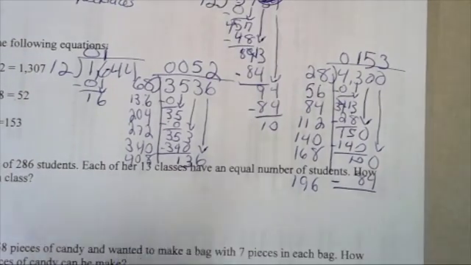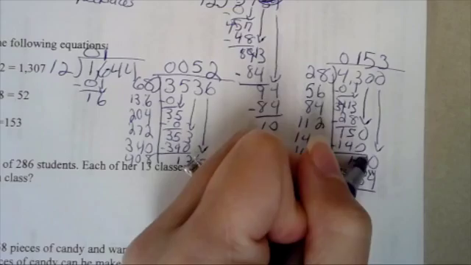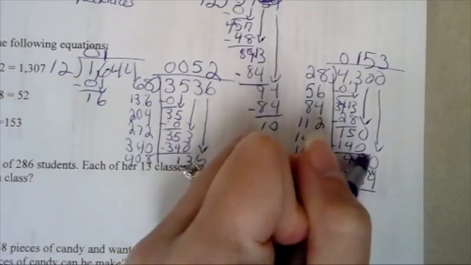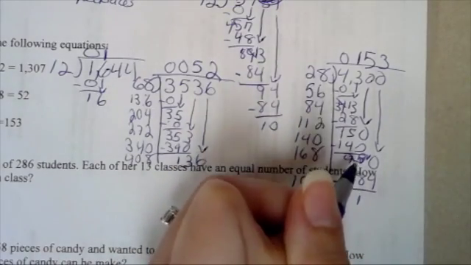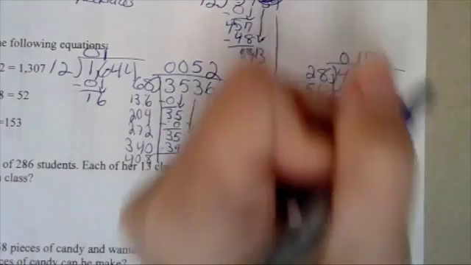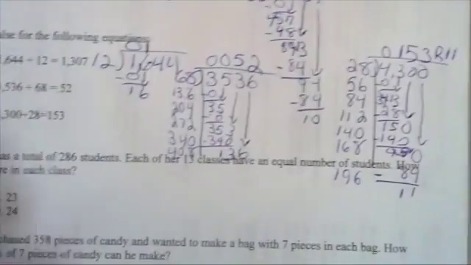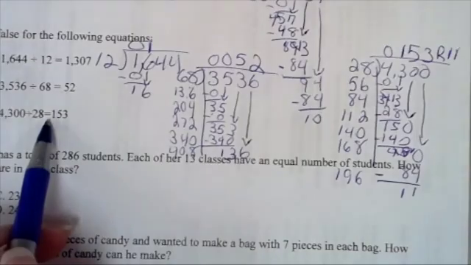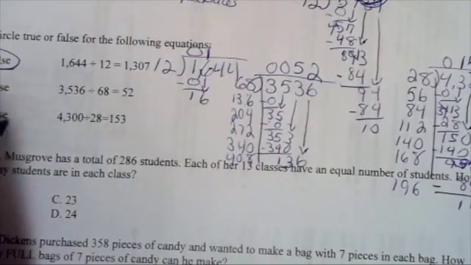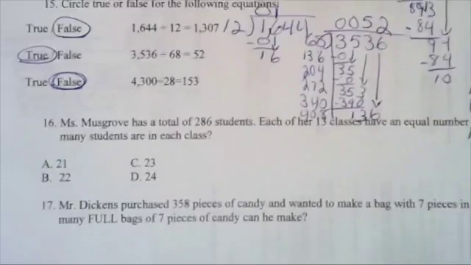However, you have a remainder. When you regroup, you get a remainder of 11. Does this over here say remainder 11? No, it just says 153. So that is a false answer. That is not a true answer.